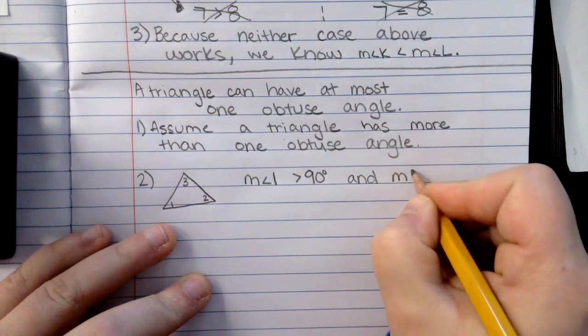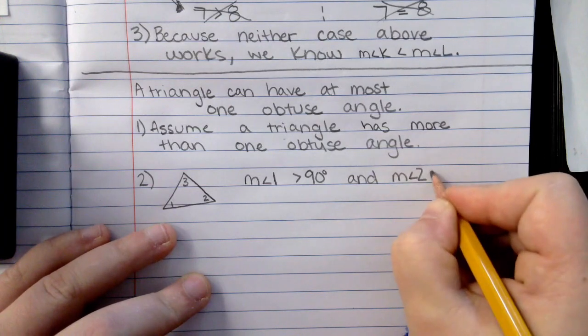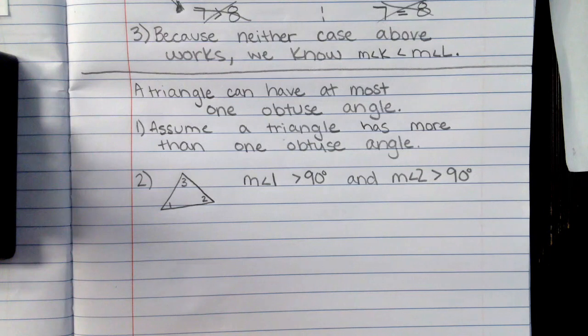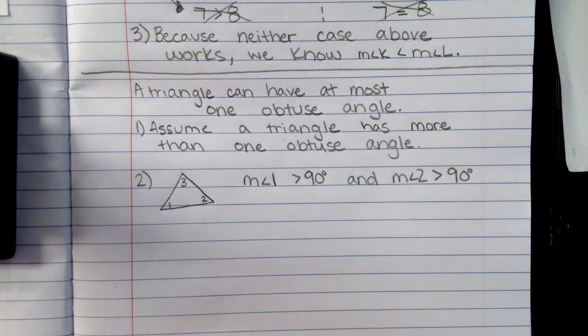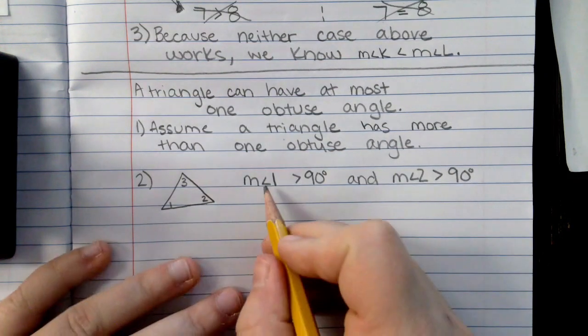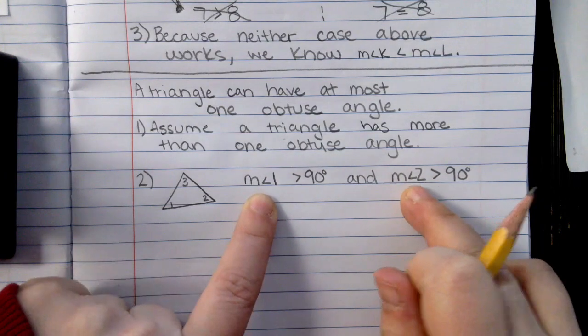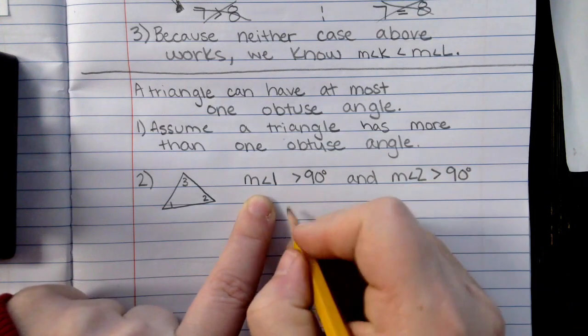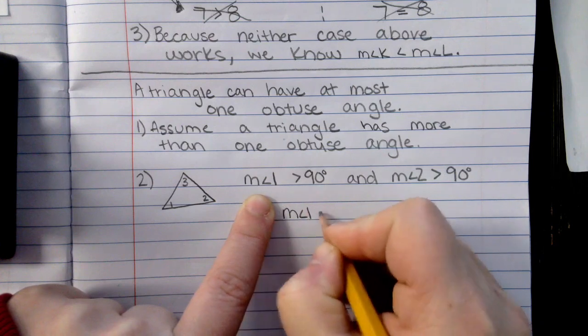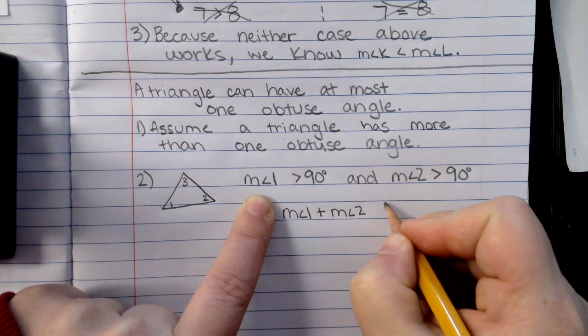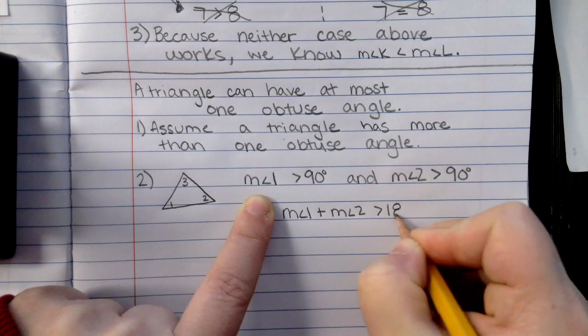But what do we know about all triangles and their angles? They have to add up to 180. If I take a number that's bigger than 90 and I add it to a number that's bigger than 90, it's going to be above what? 180. Measure of angle 1 plus measure of angle 2 would have to be greater than 180.